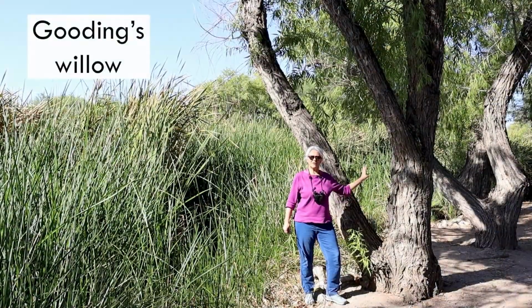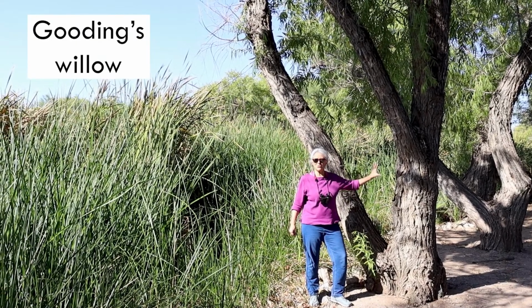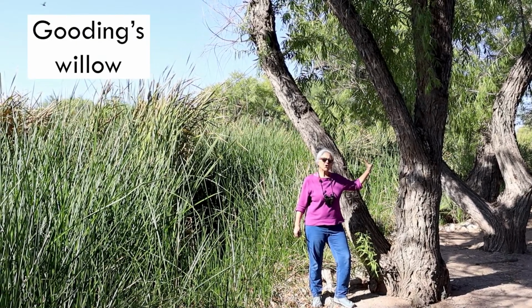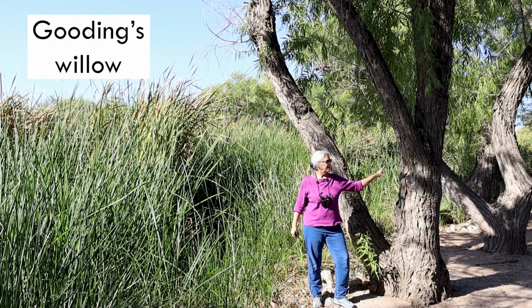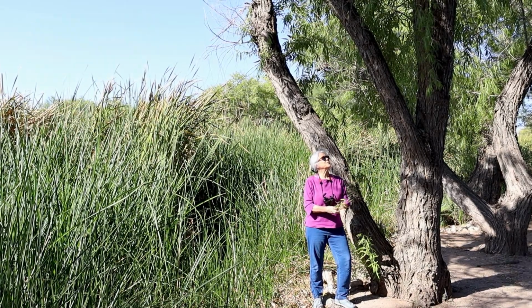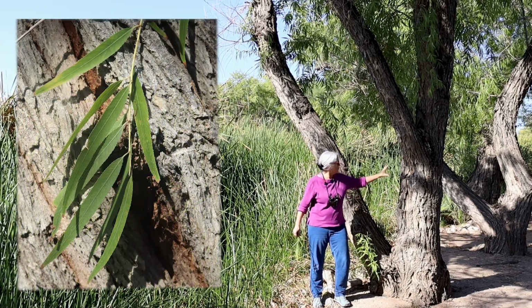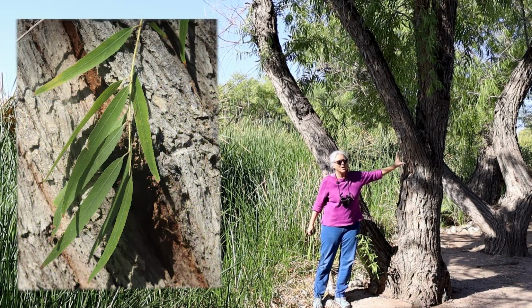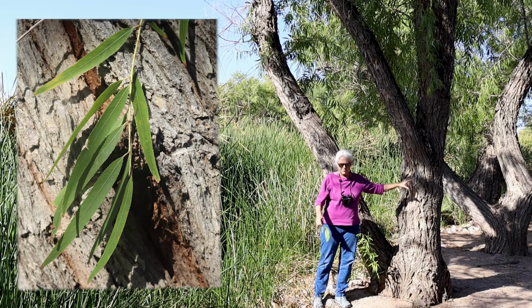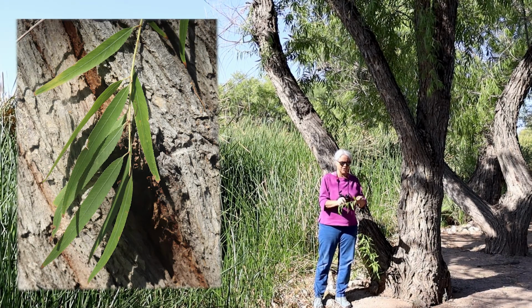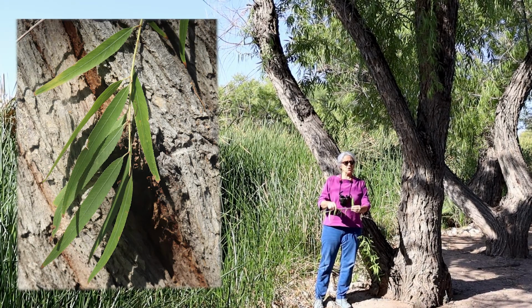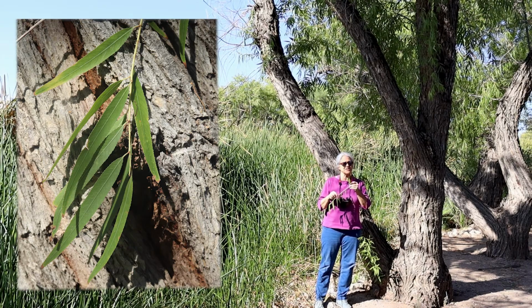This is another one of Arizona's large trees. This is a Goodings Willow, and you can distinguish it from Fremont Cottonwood by the usually somewhat darker and more rugged looking bark, and also by the leaves, which are long and skinny. Botanists call this a lanceolate leaf.